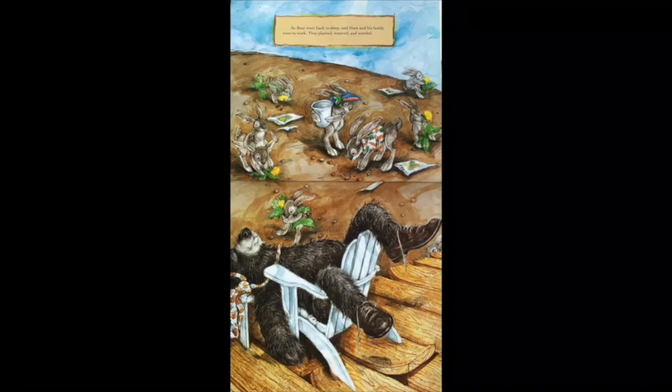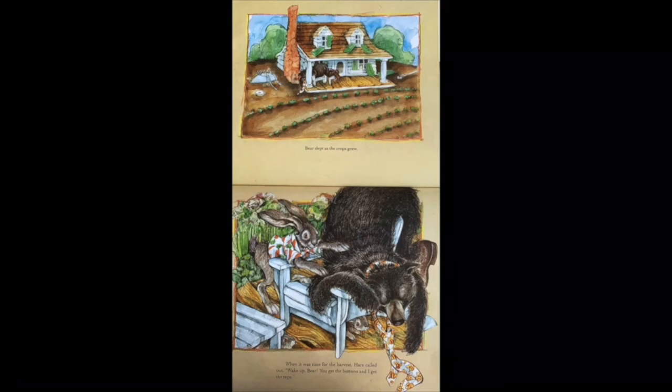So Bear went back to sleep, and Hare and his family went to work. They planted, watered, and weeded. Bear slept as the crops grew. When it was time for the harvest, Hare called out, "Wake up, Bear, you get the bottoms, and I get the tops."